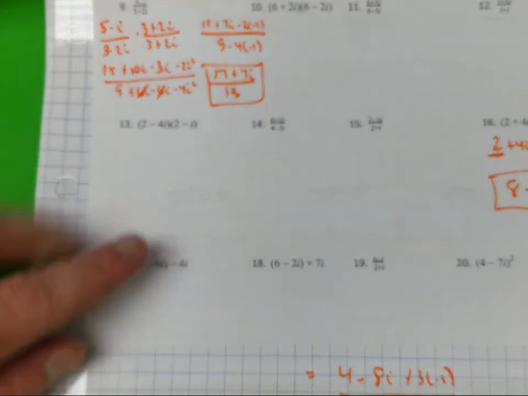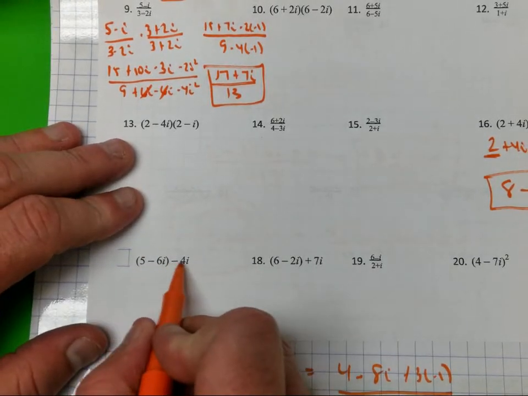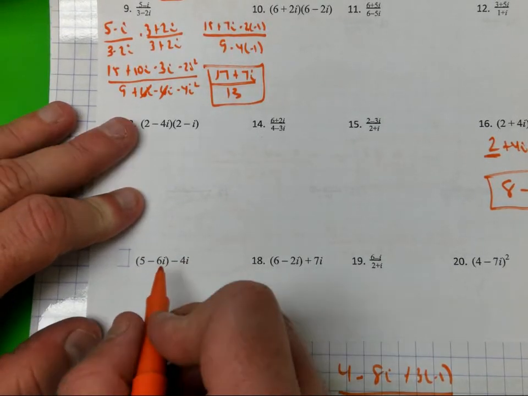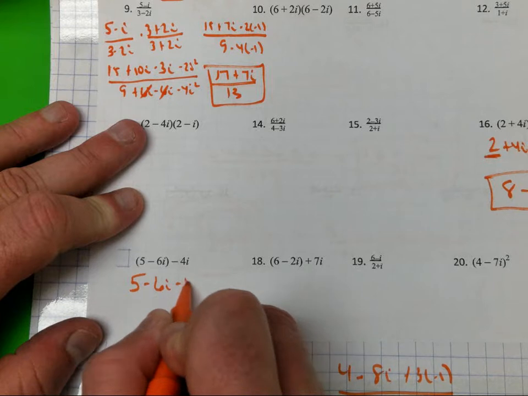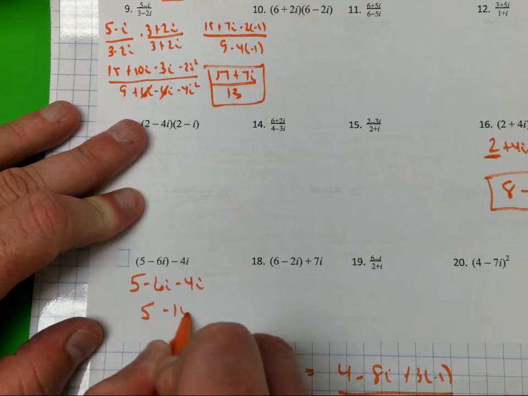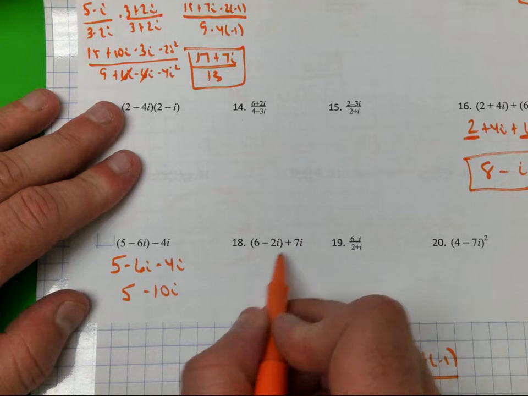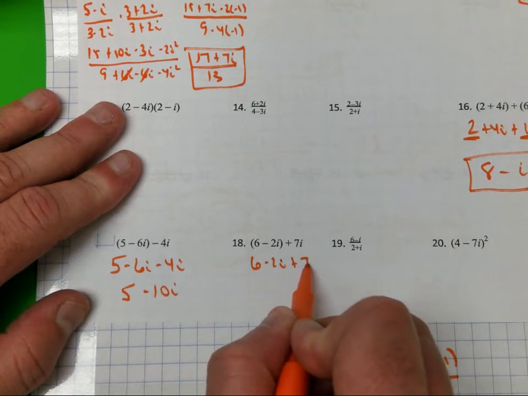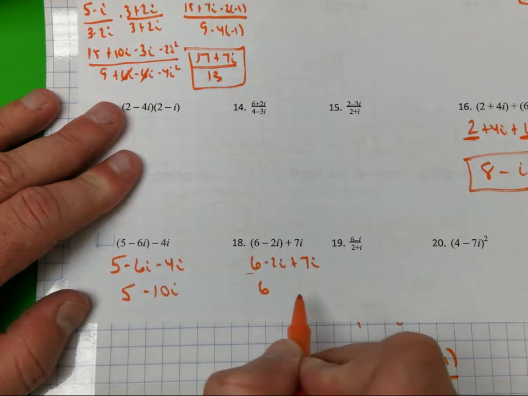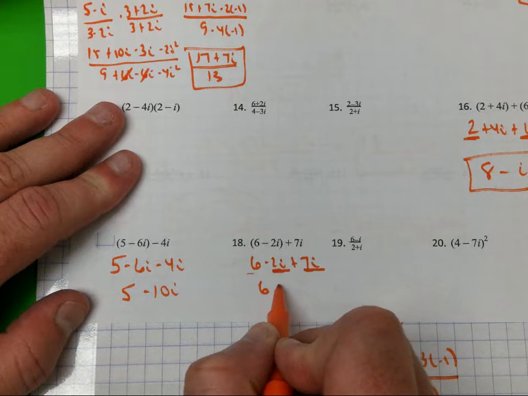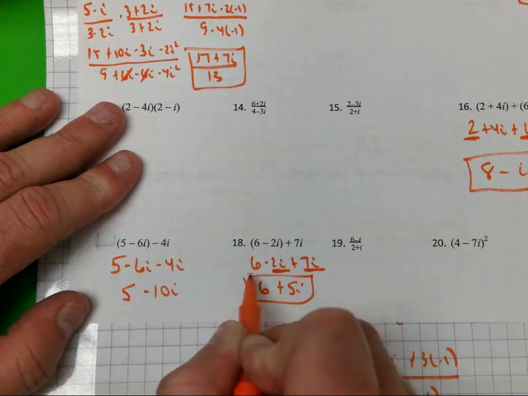Number 17. We'll rewrite that minus. There's no parentheses there, so we'll just do 5 minus 6i minus 4i. That gives me 5 minus 10i. That's a real simple one. Here we write up parentheses, 6 minus 2i plus 7i. Can't combine anything with 6, put it down. Negative 2 and positive 7 gives me positive 5i.